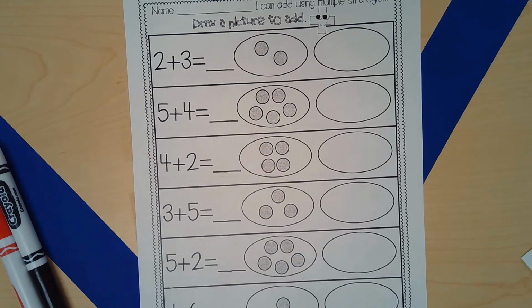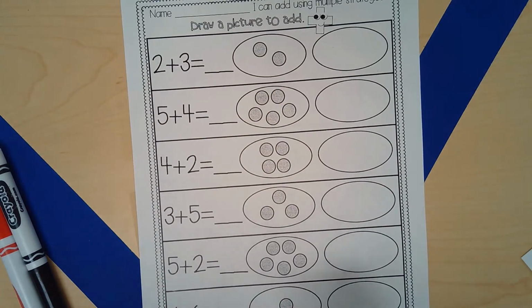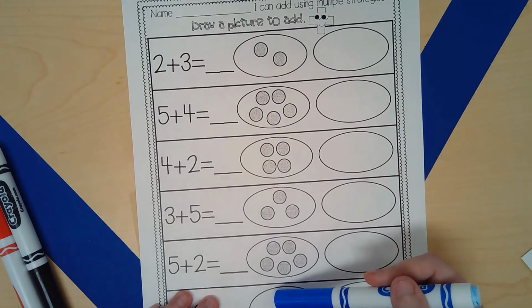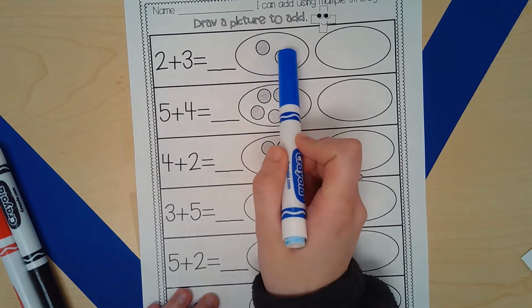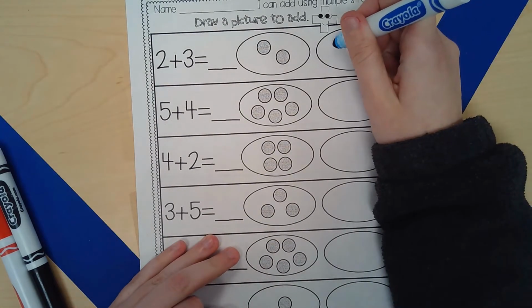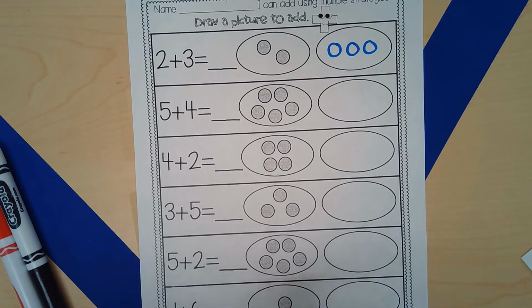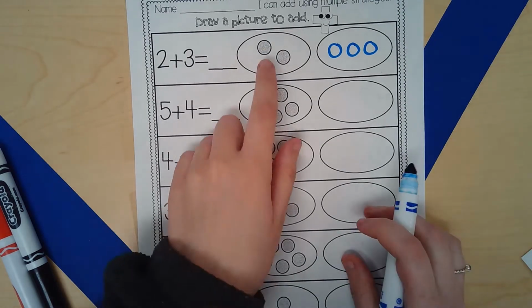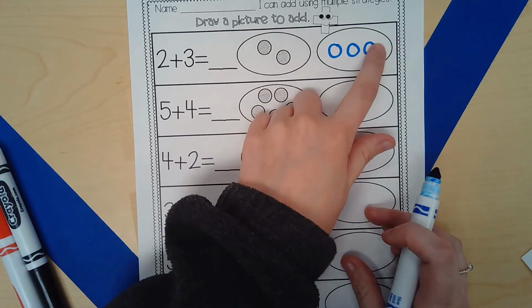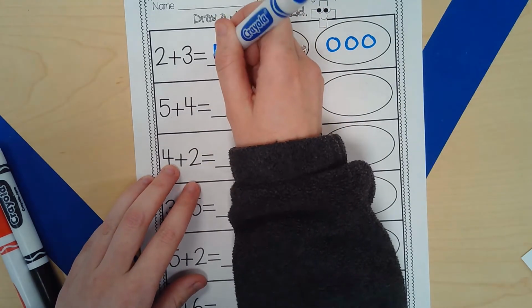Another great strategy to help us add is to draw a picture to add. So this example already gave us some to start with. We see there's 2 circles here, so they've already done 2 for us. So we need to draw 3 to add. So we're going to draw 3 more. 1, 2, 3. So 1, 2, 3, 4, 5 is what? 2 plus 3 equals 5.